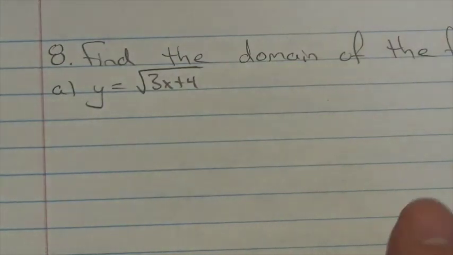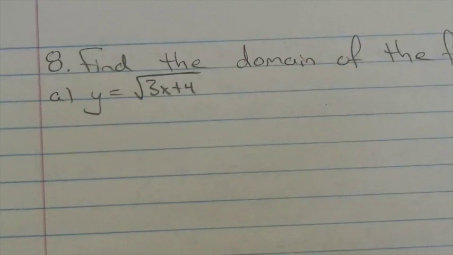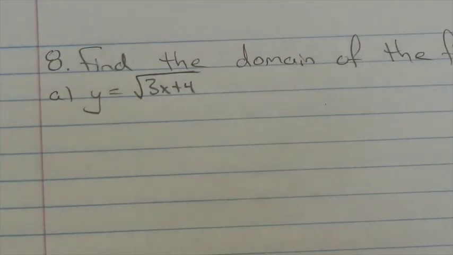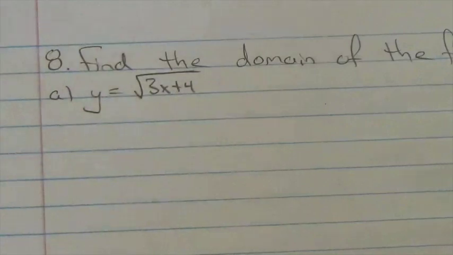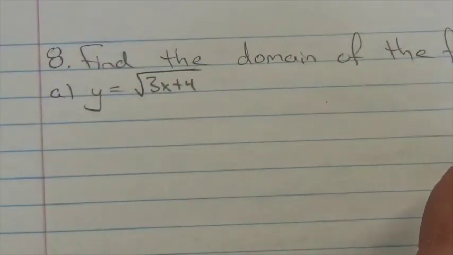First of all, we all know that you can't take the square root of a negative. Well, the truth is, yes, you can. You can take the square root of a negative. It's just that the result that you're going to get isn't real. So when I ask for the domain of the following, bear in mind I'm talking about real numbers. I'm trying to push you in that direction.